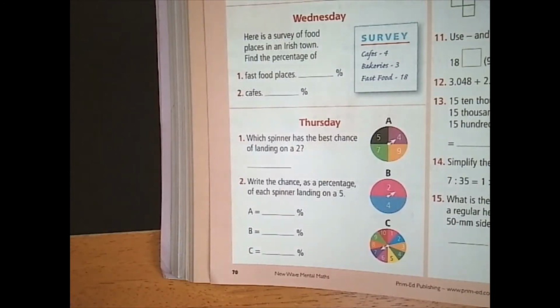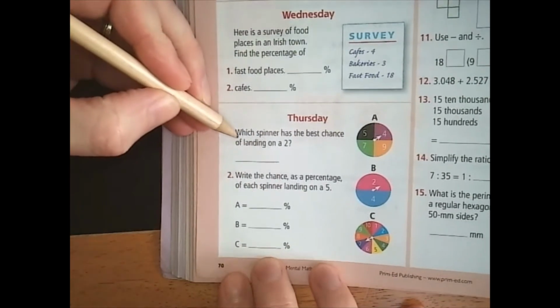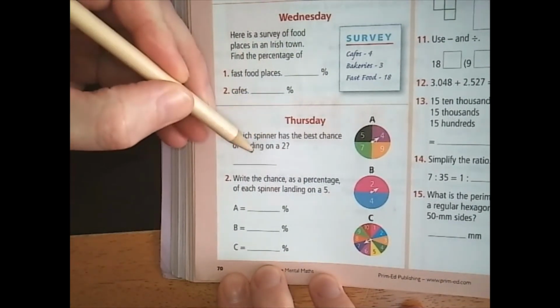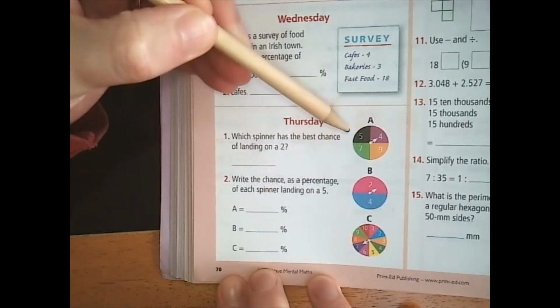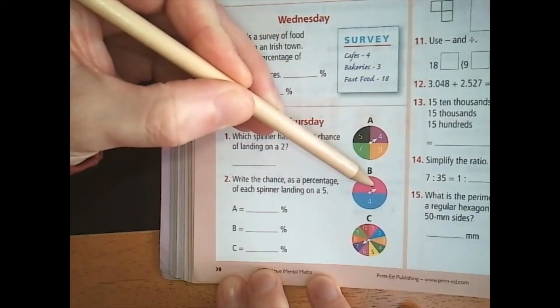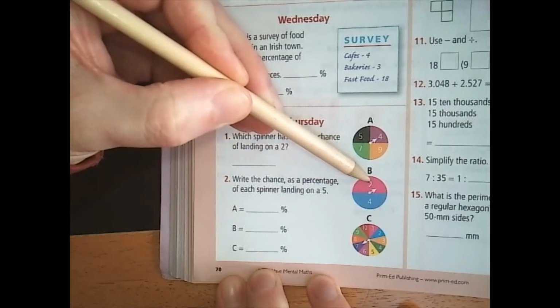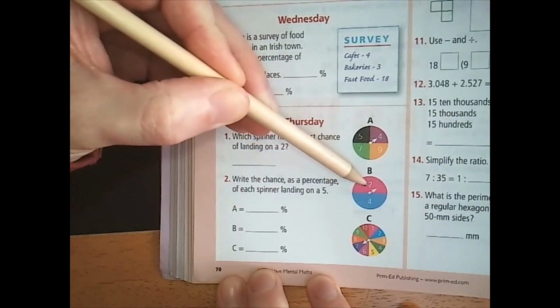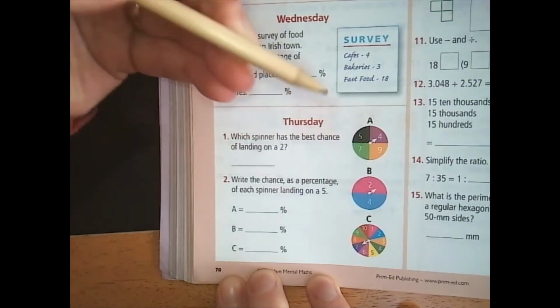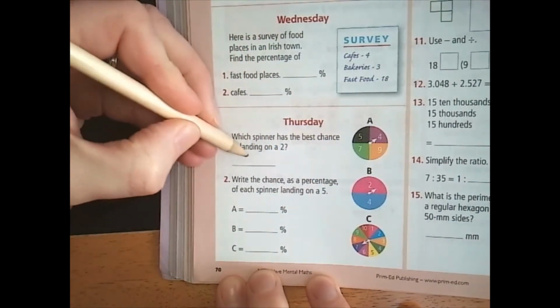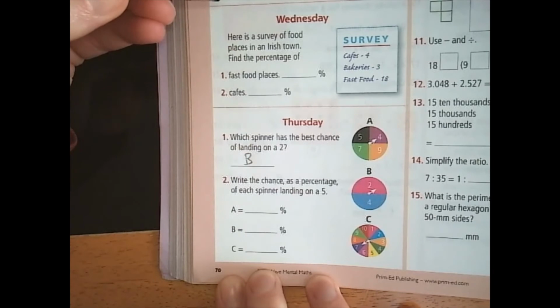How could I forget the problem solving? Here's the problem solving for last Thursday. Okay, question 1. Which spinner has the best chance of landing on a 2? Okay, let's look at the 3 spinners. A, B, and C. A doesn't even have a 2. B, it's only got a 2 and a 4. Big old chance of getting a 2 here. C has a 2, but it's a very small little one. So I think we can safely say that B has the best chance of landing on a 2.